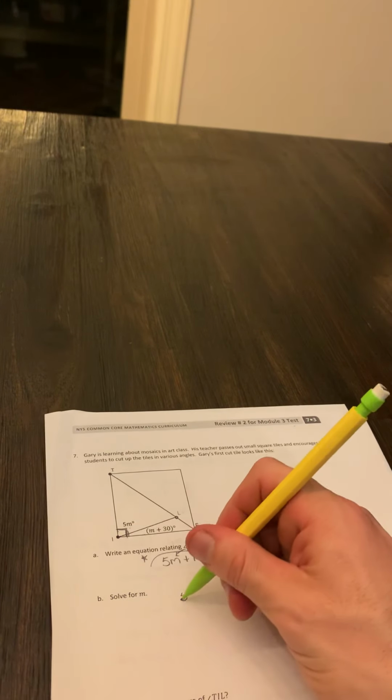So, solve for M. So I'm going to rewrite that equation. And I'm not going to lie, listen, if you miss letter A, you're going to miss letter B, which means you're going to miss letter C, which means you're going to miss letter D. So at least show me work, okay? Because if you just give me an answer for this, an answer for this, an answer, you're going to miss it.